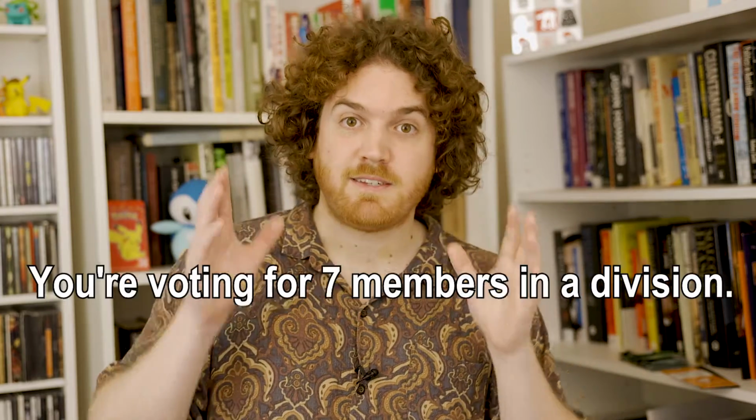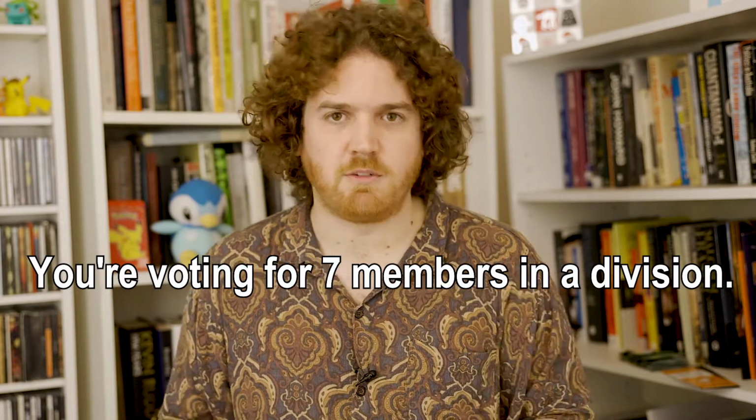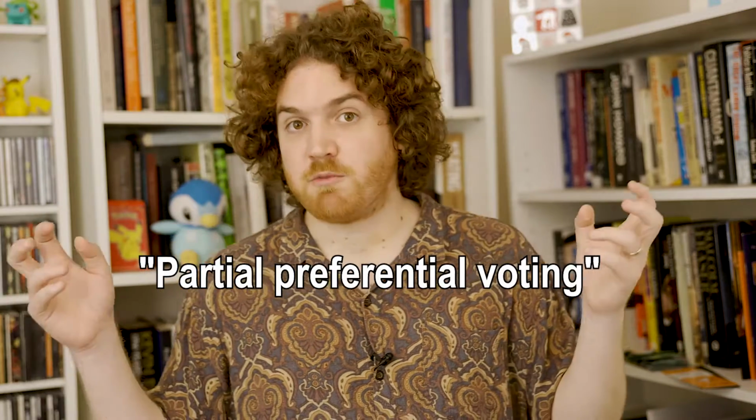Now the thing is, right, you are voting for 7 people. 7 people will represent your area or division. It used to be only 5, but in 2022 that was expanded. So, Tasmania uses a system called partial preferential voting, meaning that you don't need to fill in all the boxes, but you do need to fill in a minimum of 7. So you'll number the candidates from 1, your most favourite, down to 7, your 7th favourite. There will quite likely be more boxes.